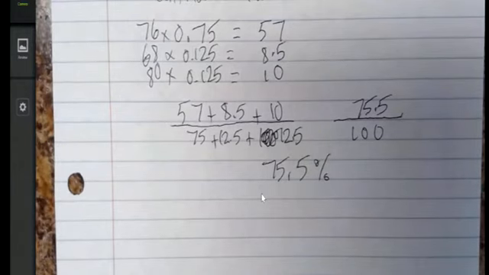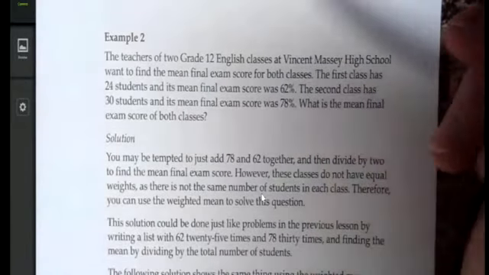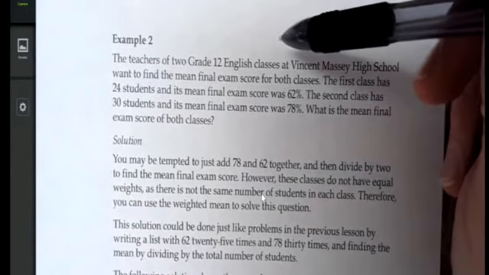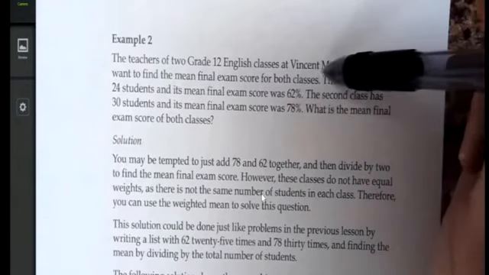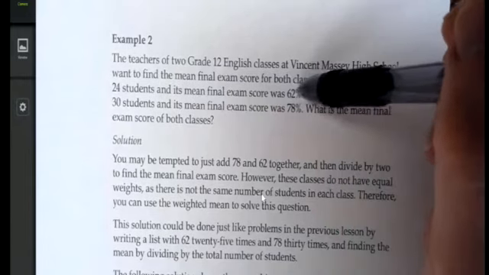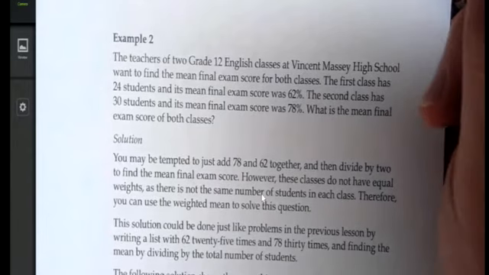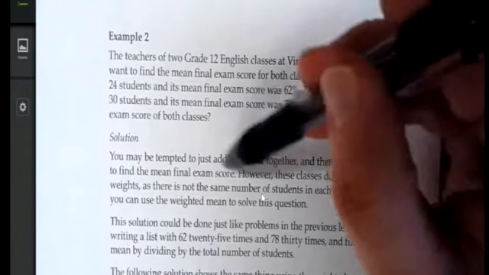Let's now go to an example of an English class. This is page 39, example number 2. The teachers of 2 grade 12 English classes at Vincent Massey High School want to find the mean final exam score for both classes. The first class has 24 students and its mean final exam is 62. The second class has 30 students, so its mean final exam is 78. What is the mean final exam score of both classes?